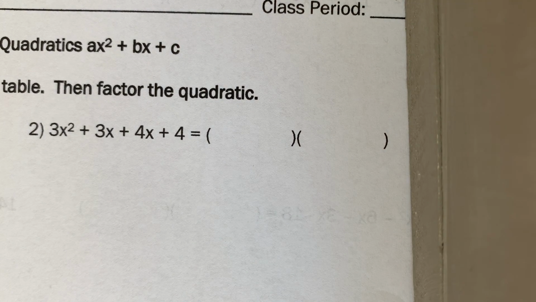Okay, so the next worksheet is going to be the factoring quadratics that are already grouped. So I already did the nitty-gritty work for you and found the two factors that multiplied to the top of the x but added to the bottom of the x. So now this is for you to practice your skills on grouping.